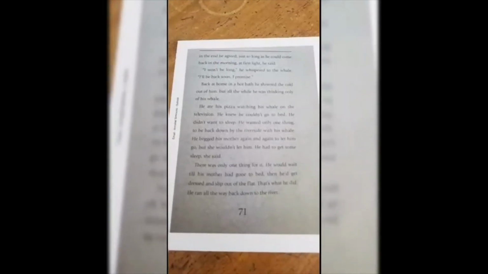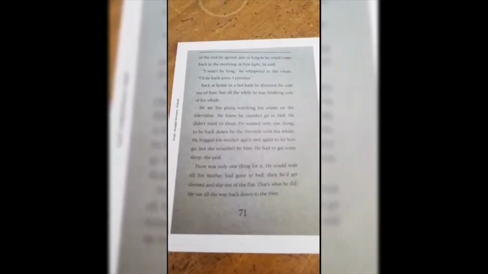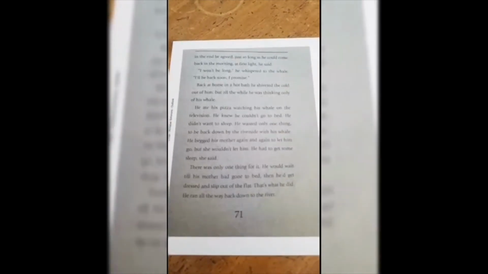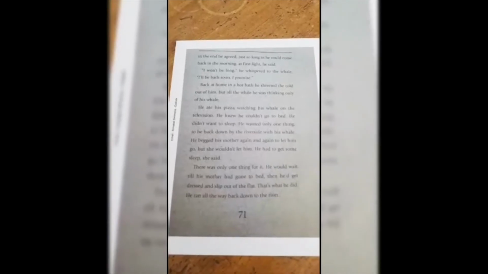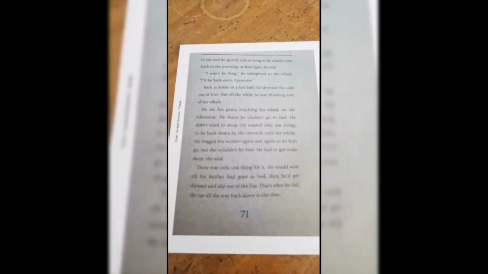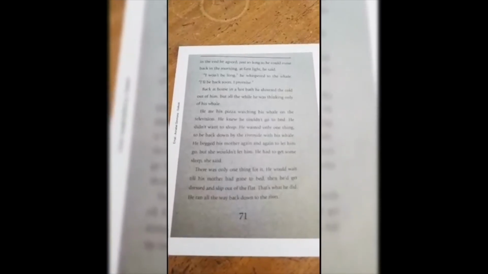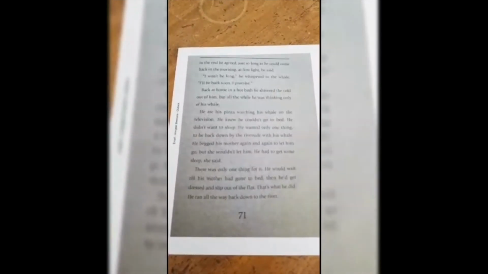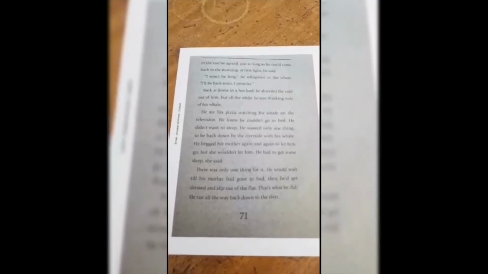Back at home in a hot bath, he shivered the cold out of him, but all the while he was thinking about his whale. He ate his pizza, watching his whale on the television. He knew he couldn't go to bed. He didn't want to sleep. He only wanted one thing, to be back by the riverside with his whale. He begged his mother again and again to let him go, but she wouldn't let him. He had to get some sleep, she said.